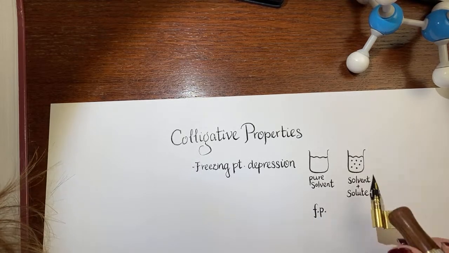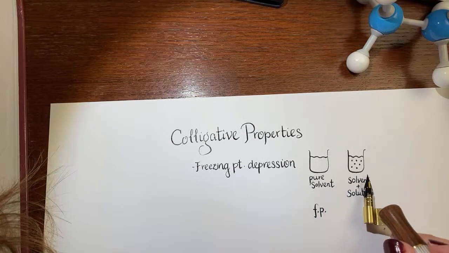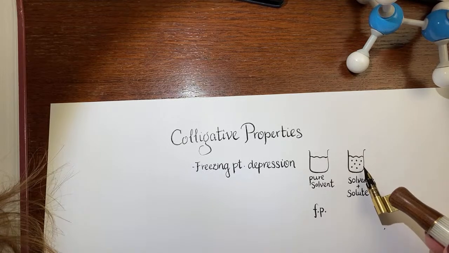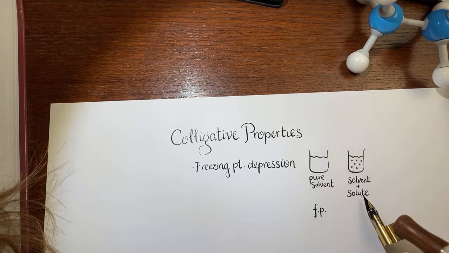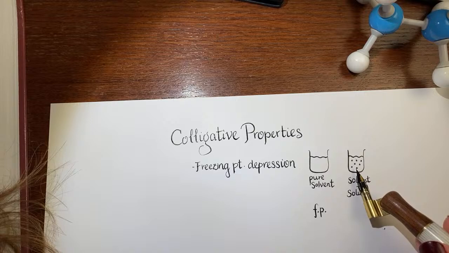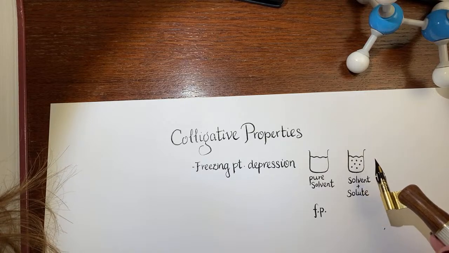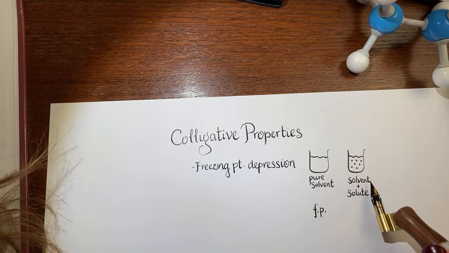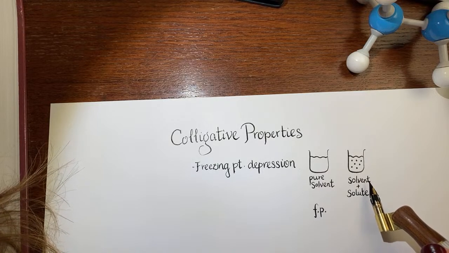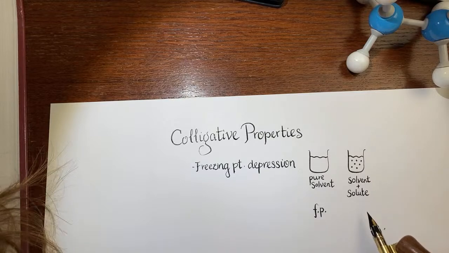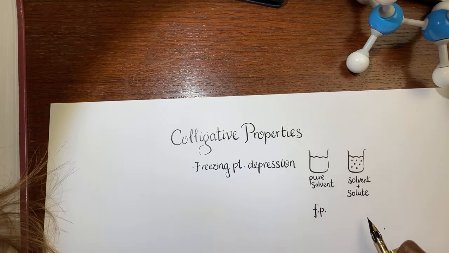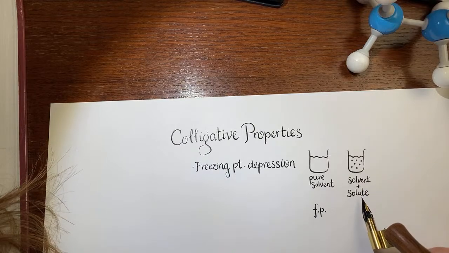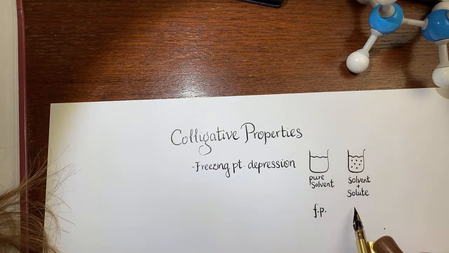Okay. But now, when we've added a solute to it, we can think of it that the solute particles are getting in the way of the solvent being able to freeze properly. So the temperature has to go down and get colder and colder, removing heat from the process to enable the solvent to then freeze.